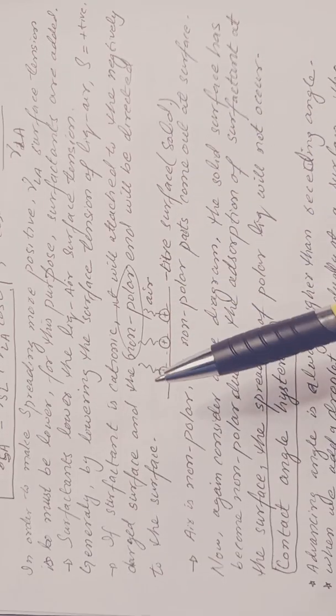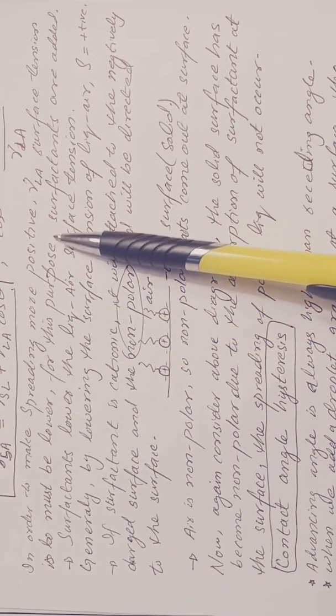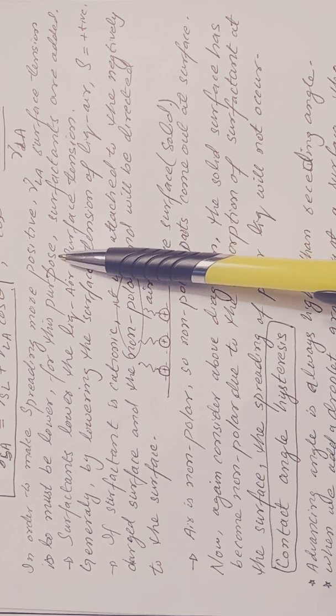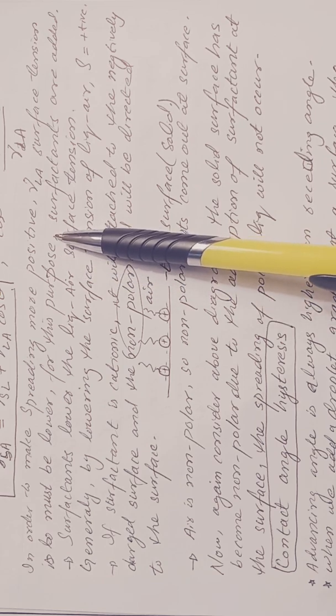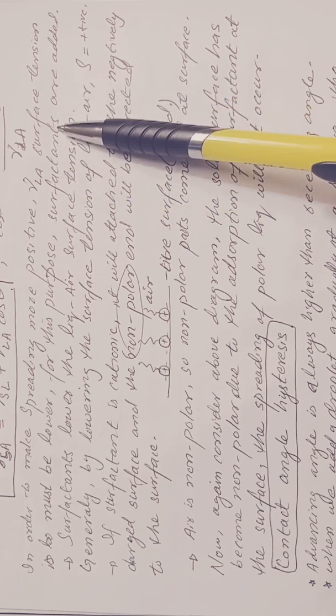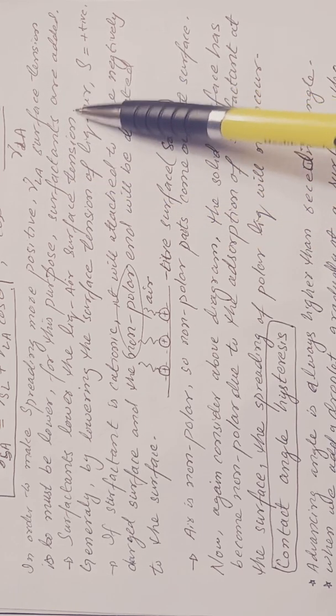Now here there are some important points which must be considered. First, in order to make the spreading more positive, it means we can spread the liquid more easily by using a surfactant.